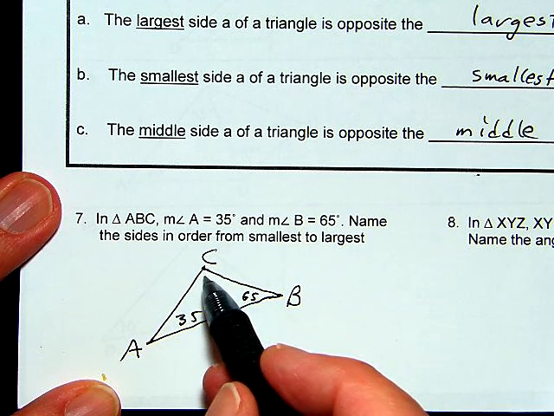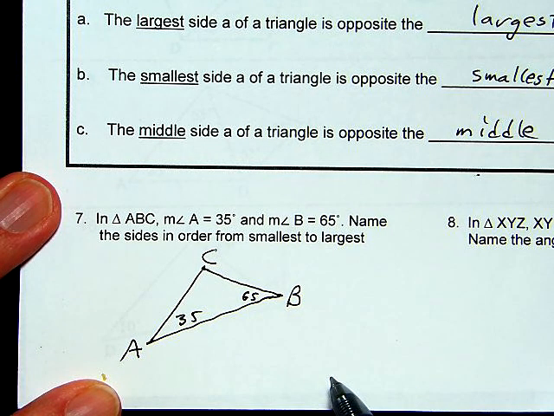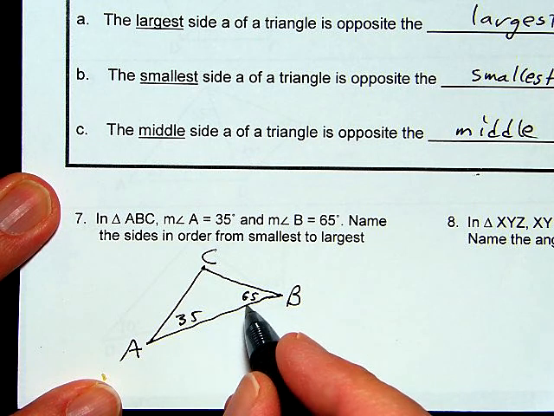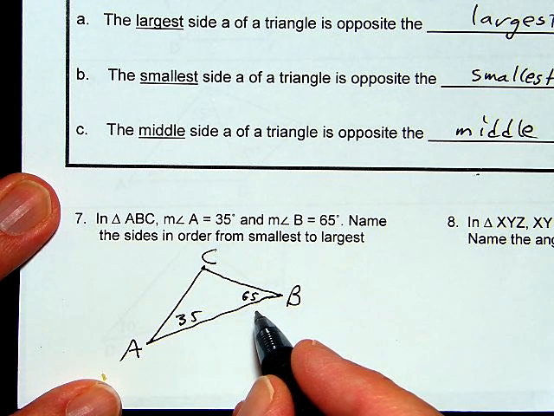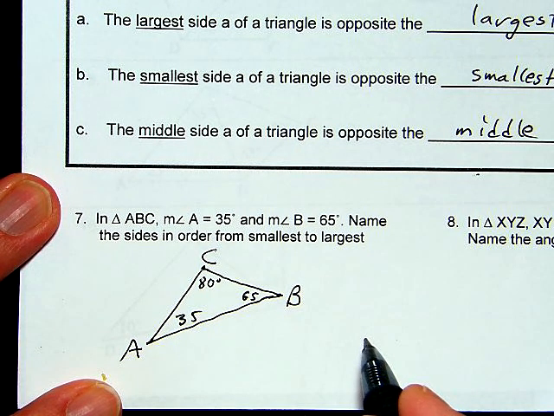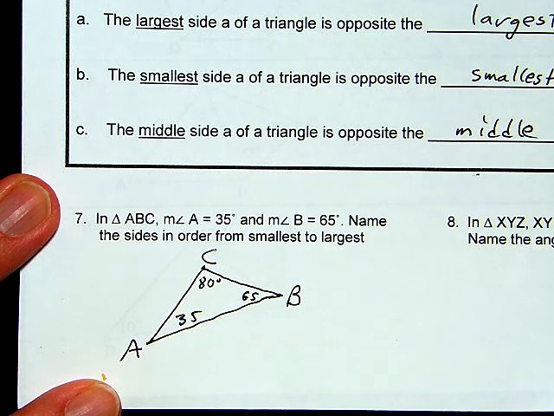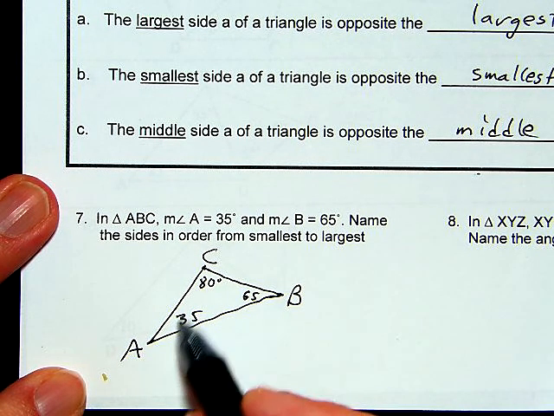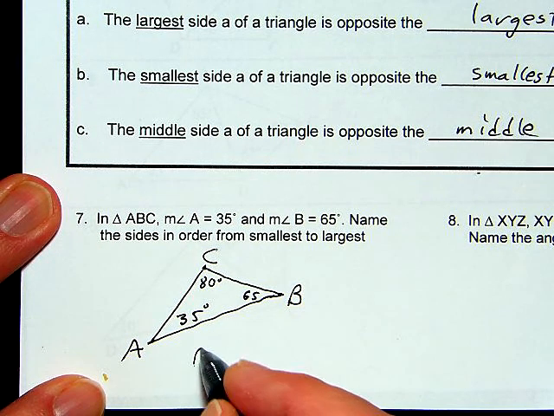And we can solve for angle C because we know the sum of the angles of a triangle is 180 degrees. So if we go ahead and add these two, we find that the measure of A plus the measure of B is 100 degrees, which means C must be 80 degrees. Okay, now we've got all of our angles. We're asked to name the sides in order from smallest to largest. Well, the smallest side is always opposite the smallest angle, which would be 35 degrees. That side is BC.